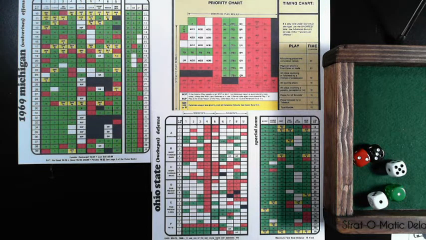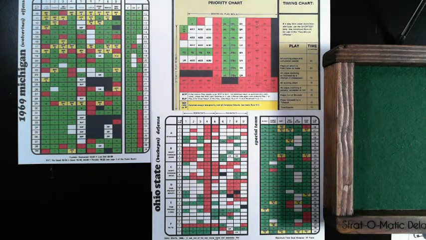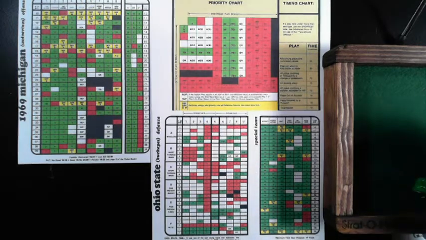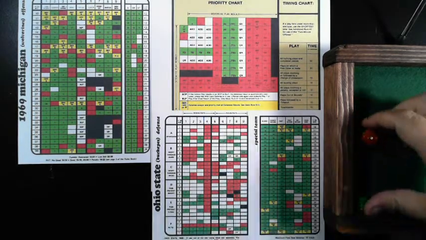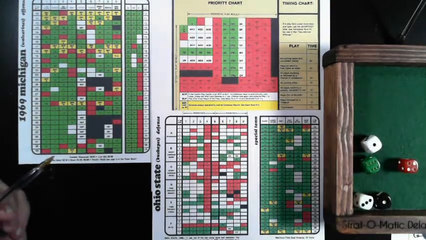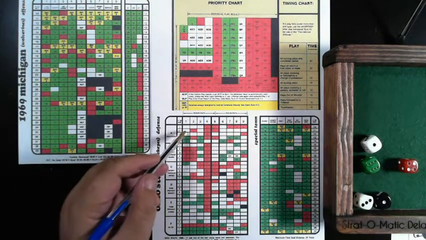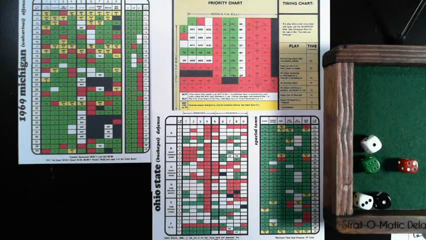1st and 10. 6:10 to go here in the first half. And Michigan is at midfield. They're going to call an end run. Ohio State will be in an alpha standard alignment. End run. 14, alpha 2. That's 8 yards and out of bounds. No change from the defense. So Michigan scampers down to the Ohio State 42-yard line. They'll have 2nd and 2.